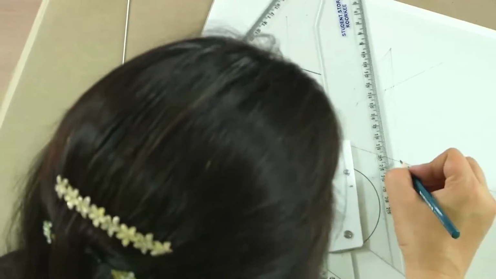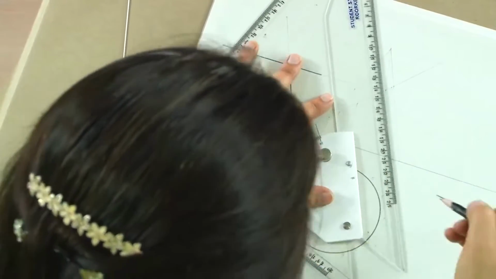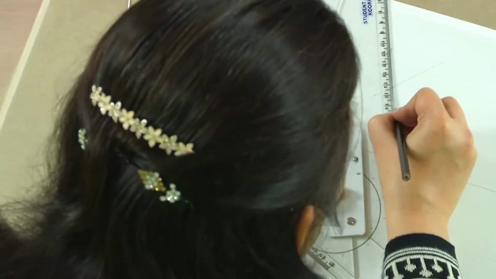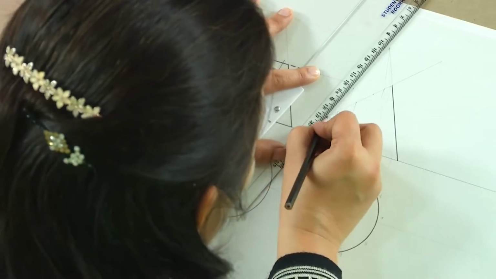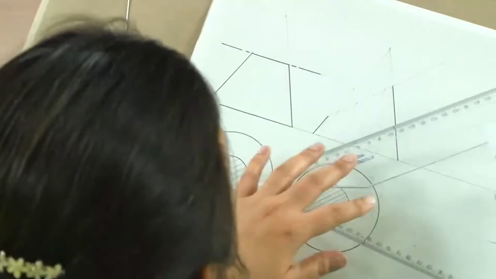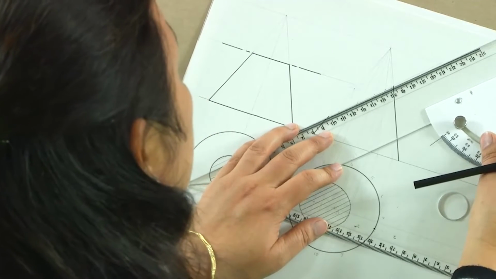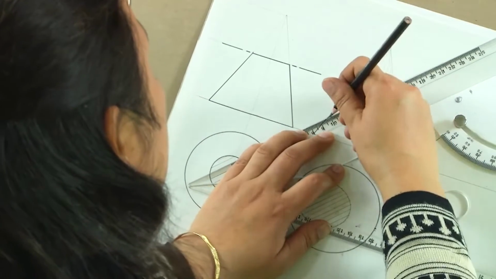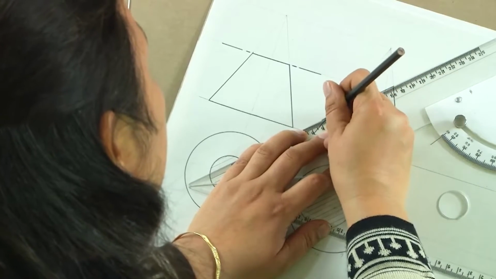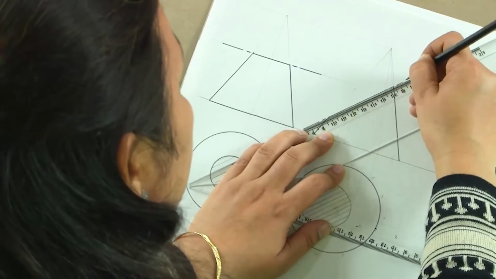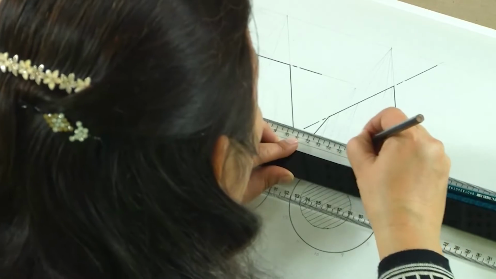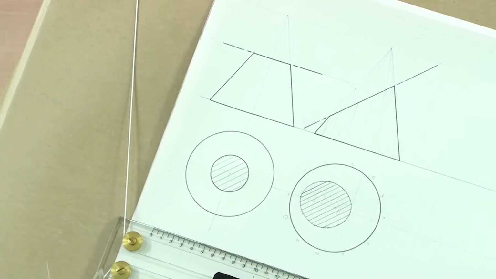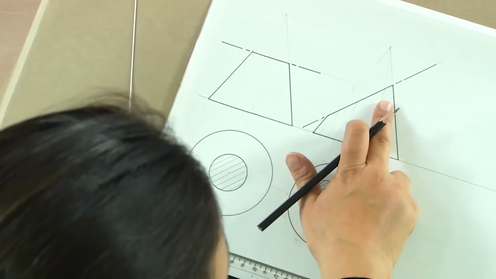And in the elevation, what do we see? We only see the remaining portion of the cone, which is like this, and then we see the section plane appearing as a line, and the base of the cone. So what we get here is this ellipse. Now what we have to know is the true shape of the section here.